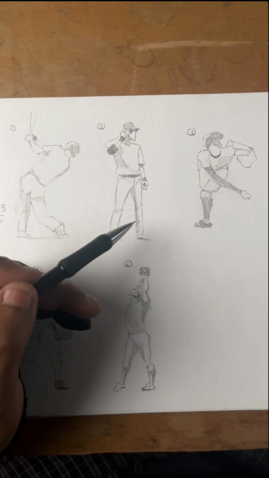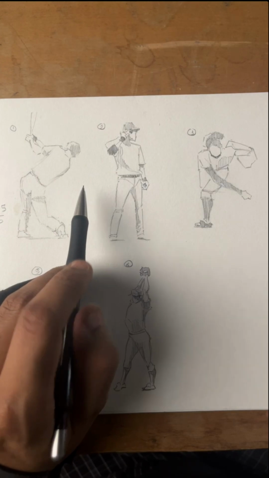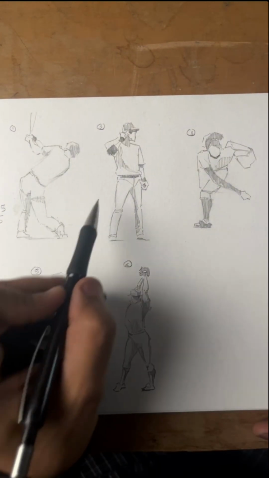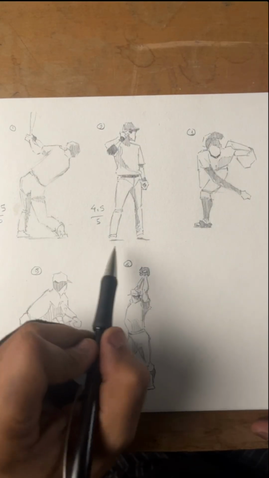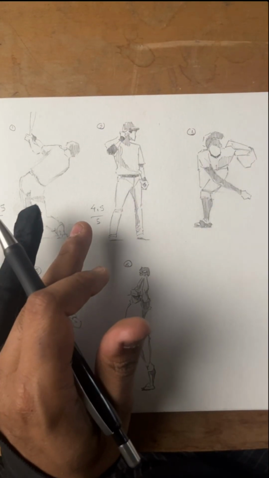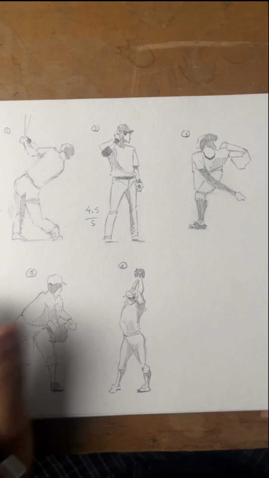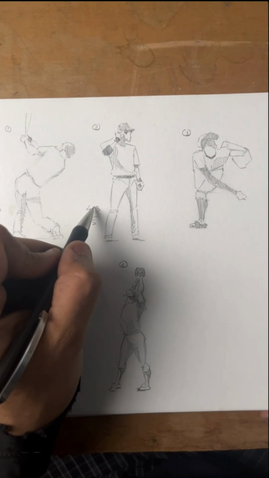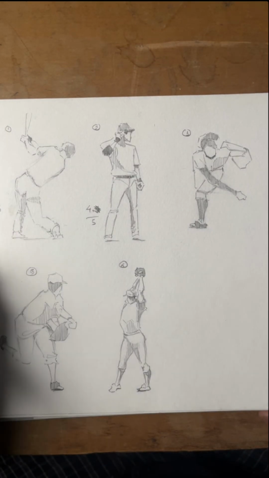I like the stance of the person. For this, I won't mind giving it a 4.5, if not 5. Not 5, but definitely 4.5 out of 5, because there are no mistakes whatsoever. Somebody said 5 or 4, so we can keep it at 4 out of 5.